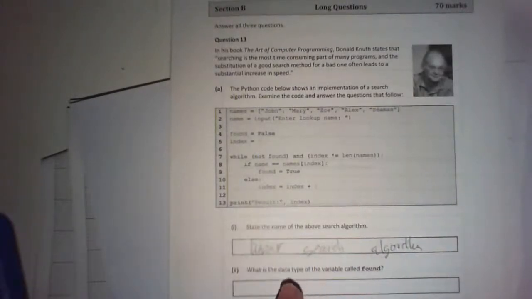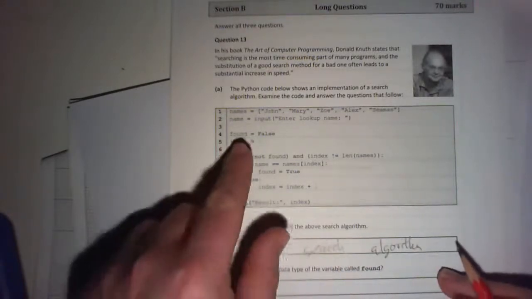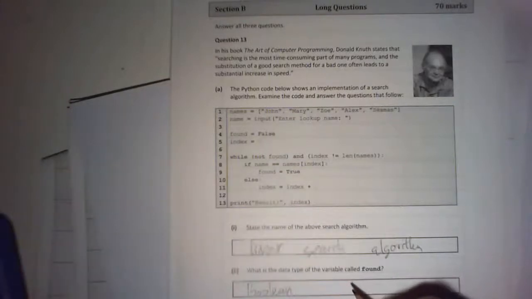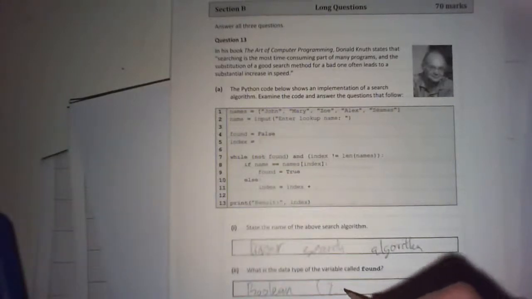Simple enough. Okay. What type of data is variable found? Well, found is false. So I've already mentioned it's a Boolean, isn't it? Boolean only has two states, true or false, 1 or 0, yes or no. So it can only have two states. So there's some nice marks to get you kind of started there. Nothing too hectic. Right, we'll move on to the next page.